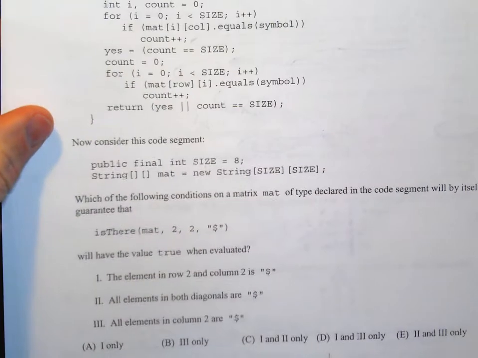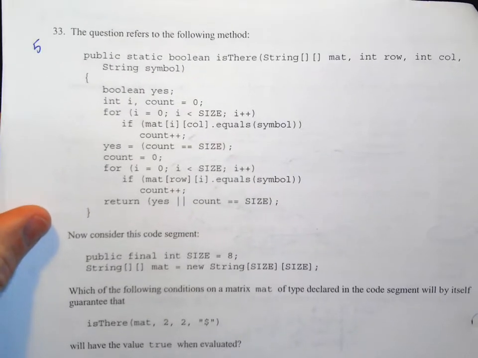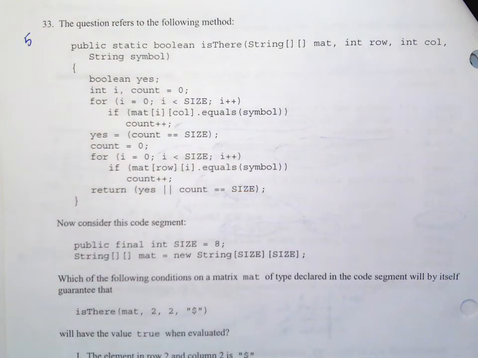But I mean, these AP tests are hard, and to get like a 5 on computer science, I think you need like an 80% or something. So you can miss 1 out of 5 problems and still get an A. All right, let's try this one.